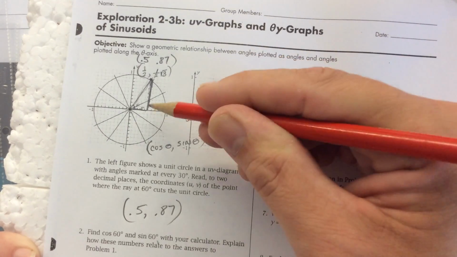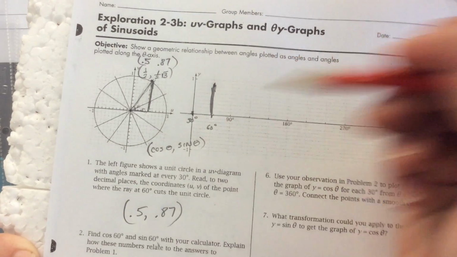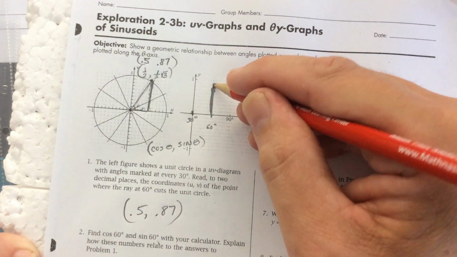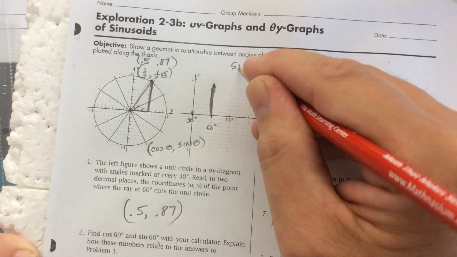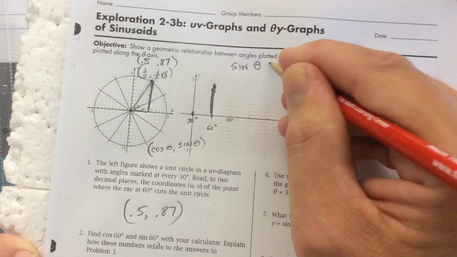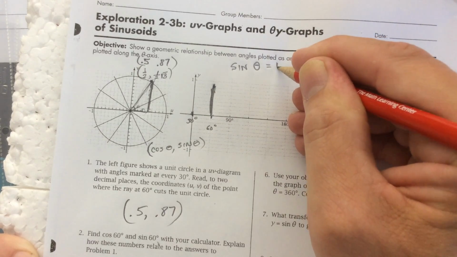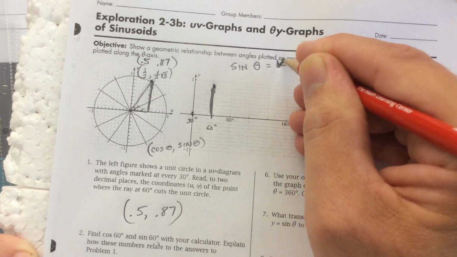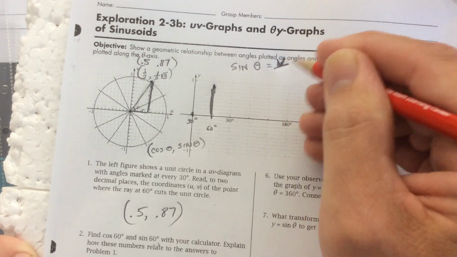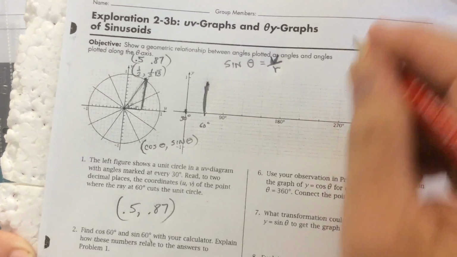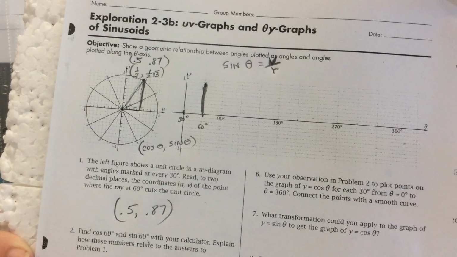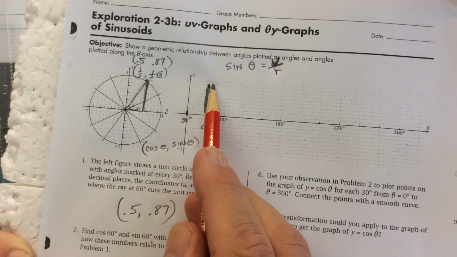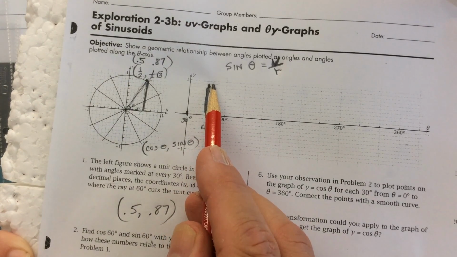The height on this graph is going to be the same as the height on this graph, because what we're graphing here is the sine, and the sine of theta, under our new definitions, is equal to the vertical coordinate v divided by the radius, and on a unit circle the radius is 1. So whatever v is over here, it's also going to be over here on a sine curve.